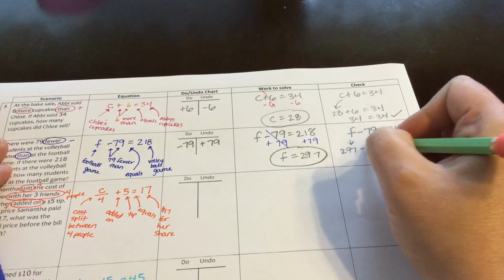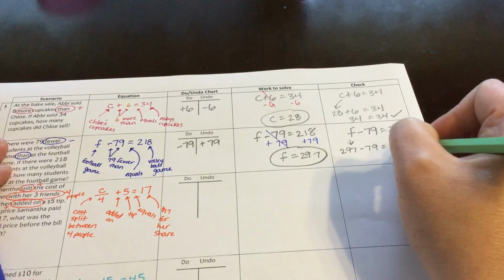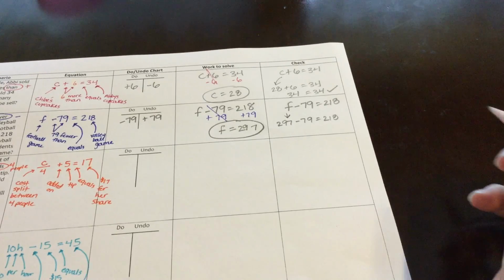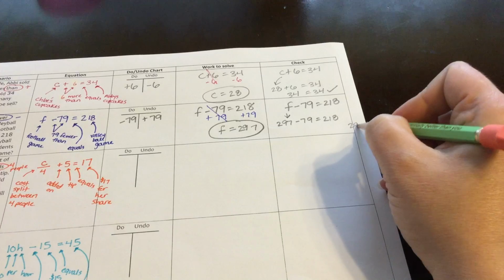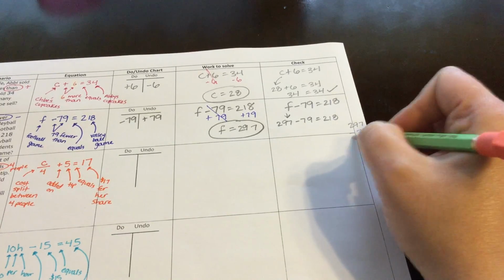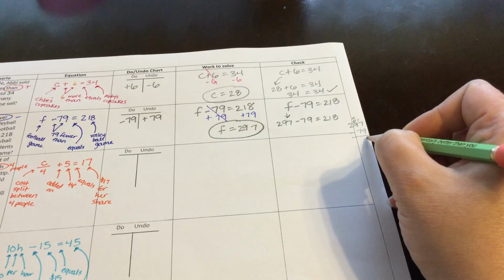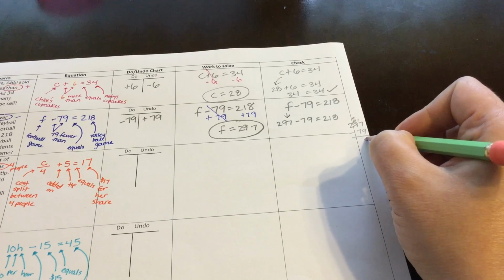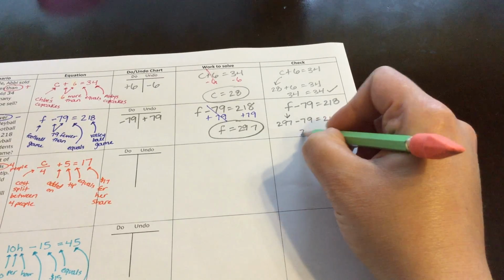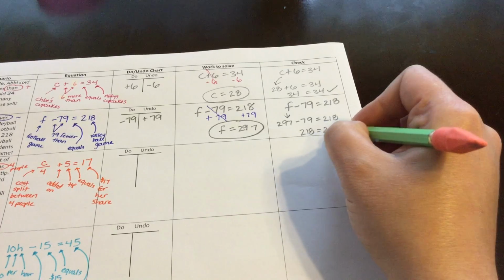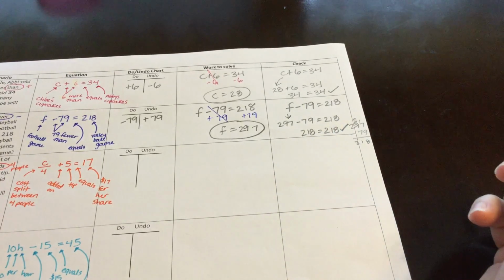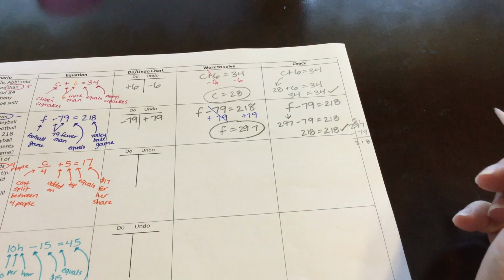To confirm that, I'll do a little scratch work to the side. 297 minus 79. And I do get 218 on the left-hand side when it's simplified, and 218 on the right-hand side.